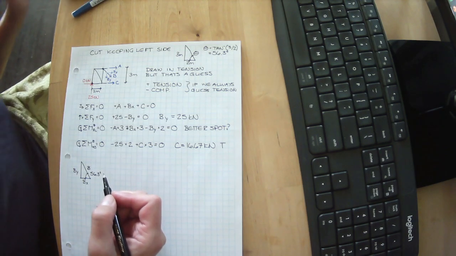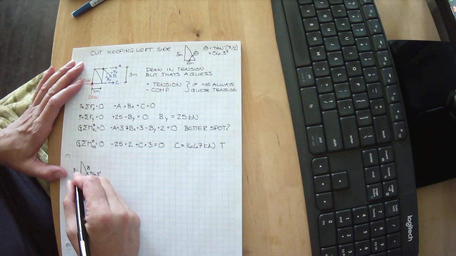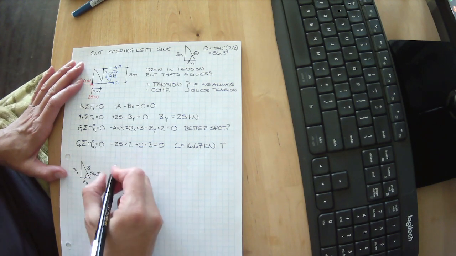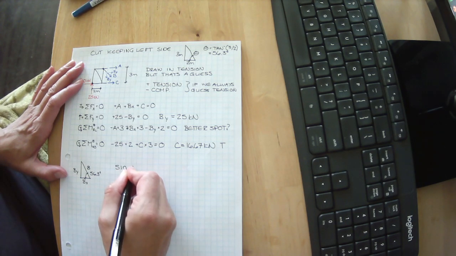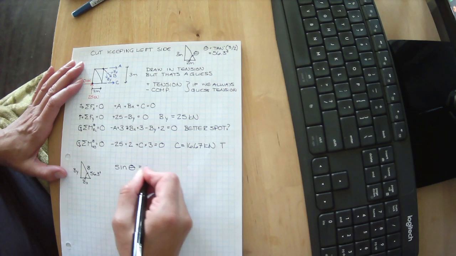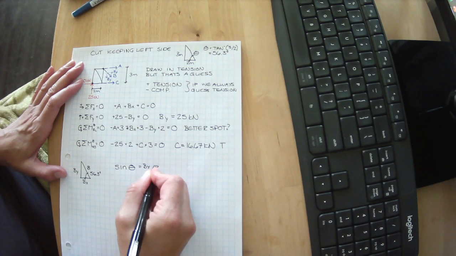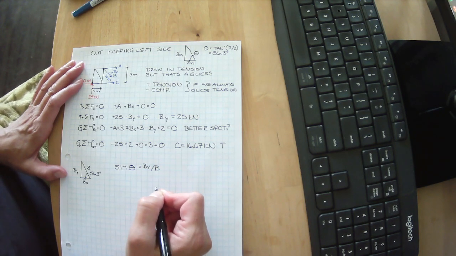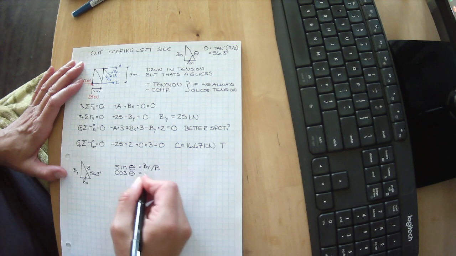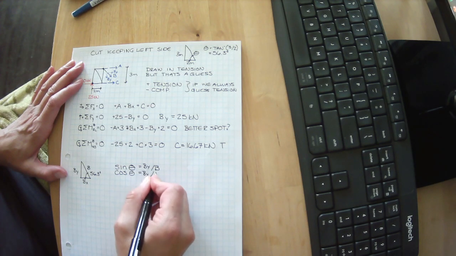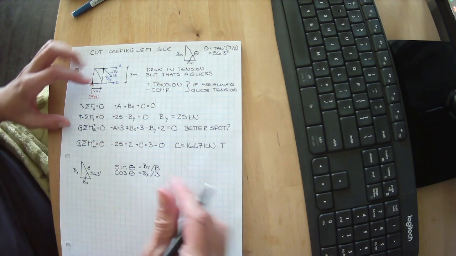So the sine of the angle equals BY divided by B. And the cosine of the angle always equaled BX divided by B, if we're always talking about the angle referenced from the x-axis.